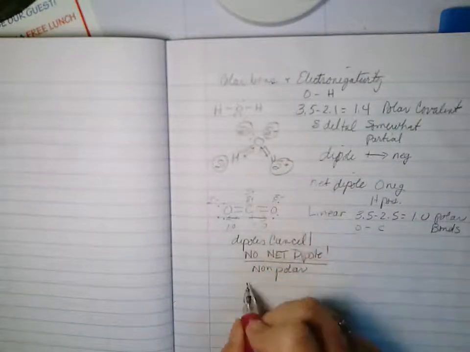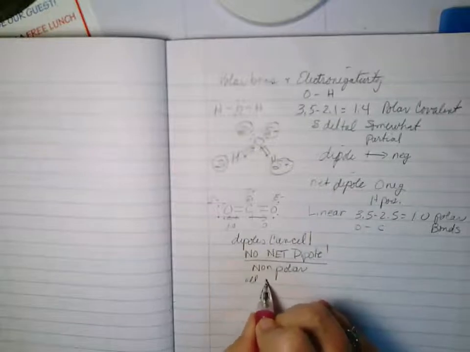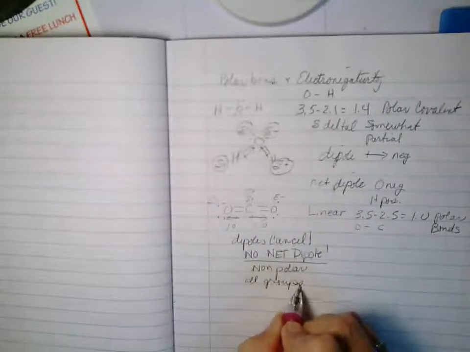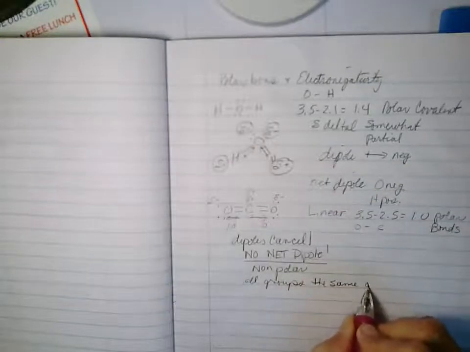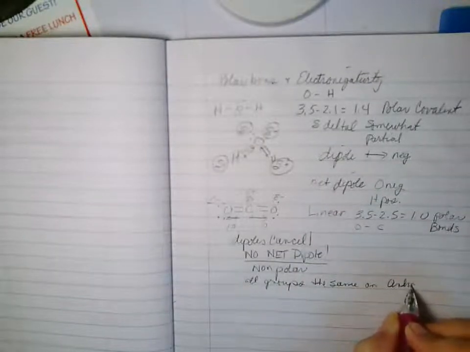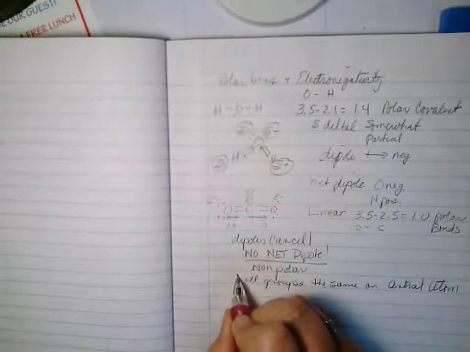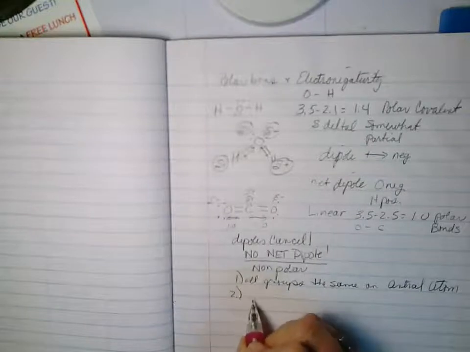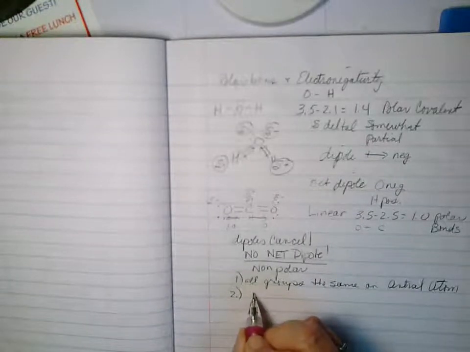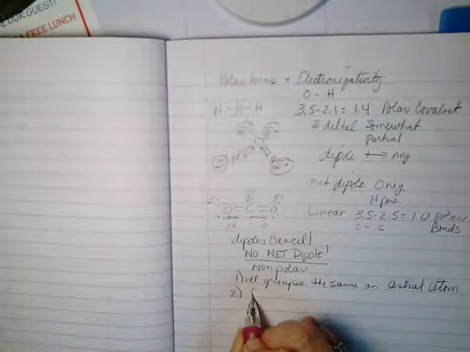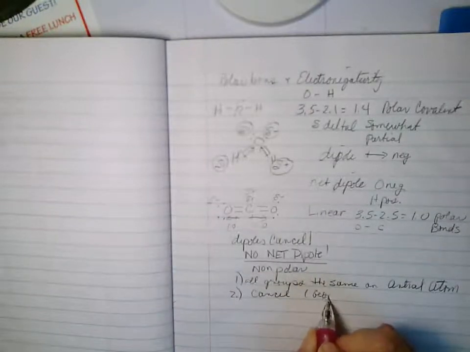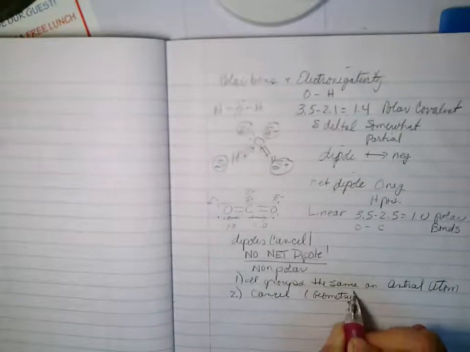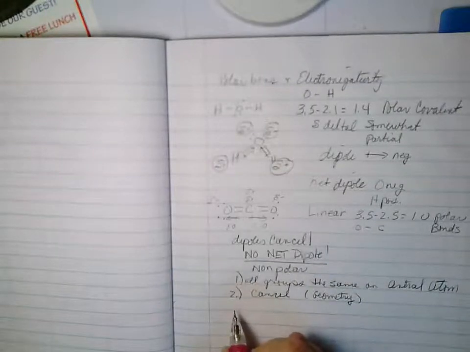For canceling dipoles, you would have to have all groups the same, and that would be on the central atom. Second, you would have to look at their geometry for them to cancel.